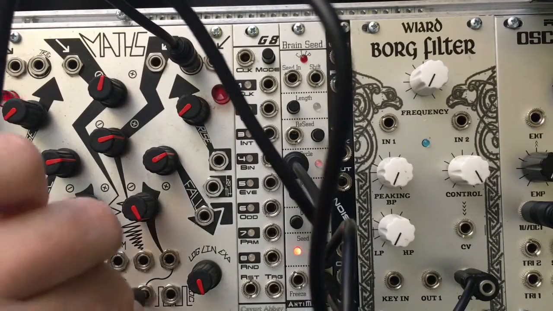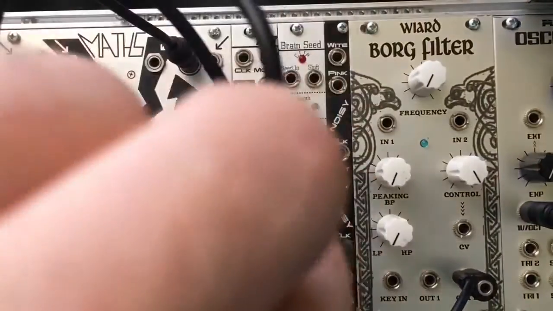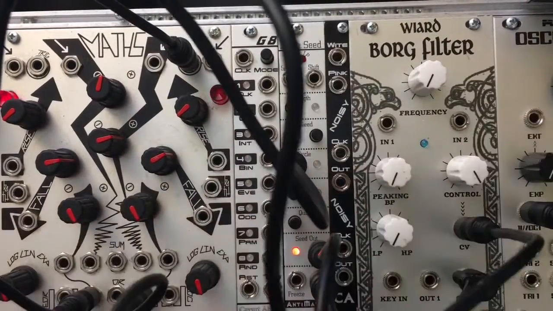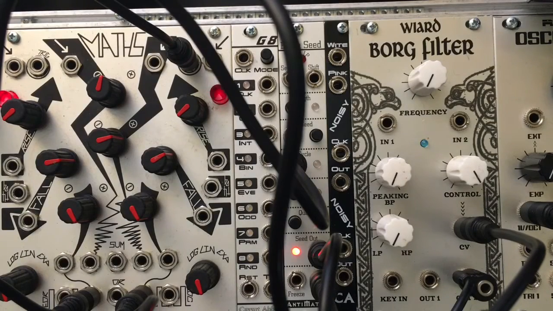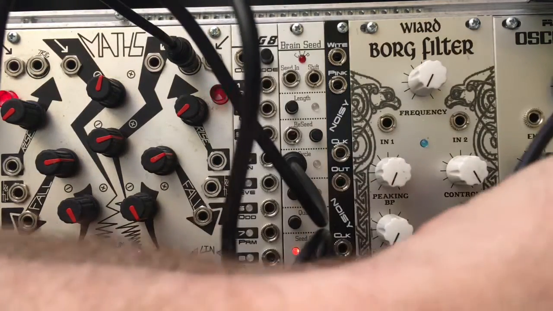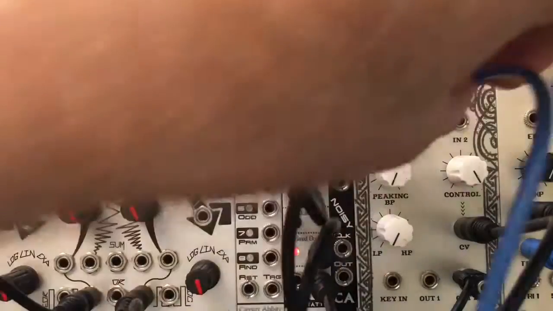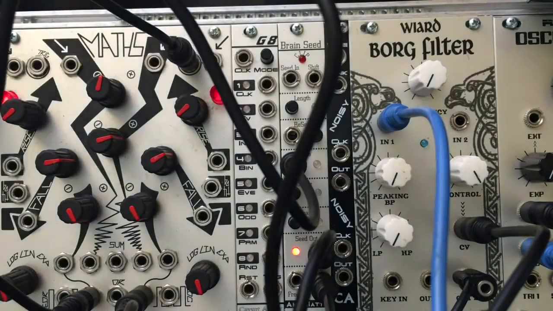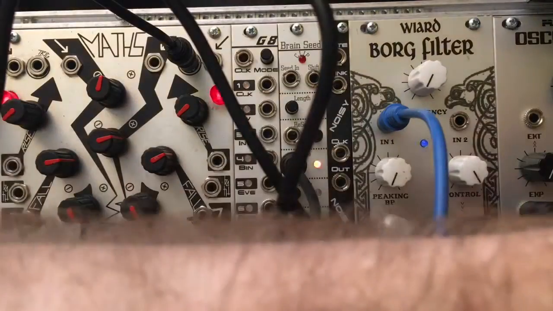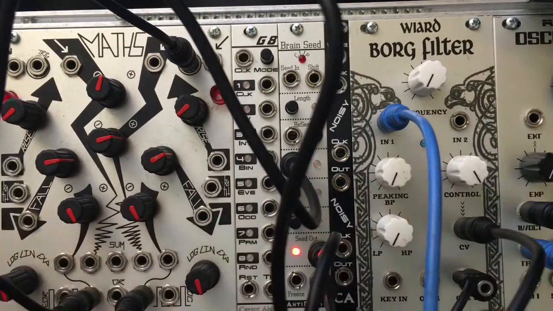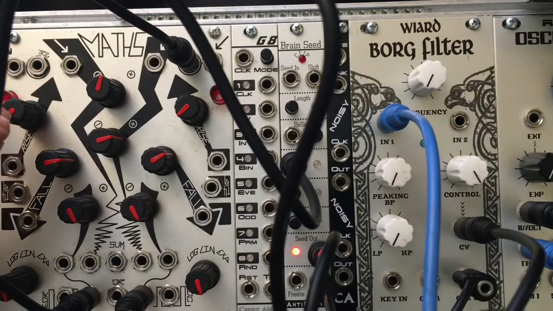And I'm going to use that output to open the Borg filter over here. The Borg is in low pass gate mode, so it'll make some really nice blippy sounds for us. I also off screen have an oscillator plugged into the phase modulation of the Meleco Richter oscillator just to provide a little more interesting sound. I'm going to take the triangle output and plug it into the Borg. So you can hear some nice random tones happening there.